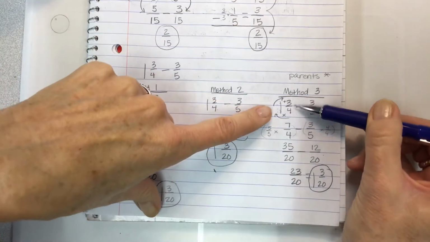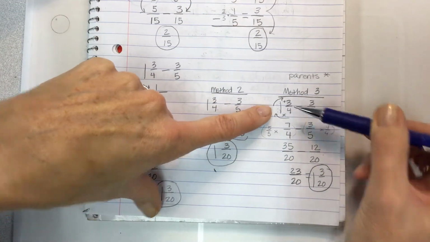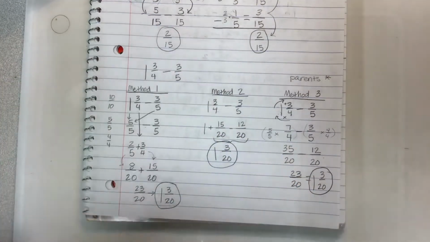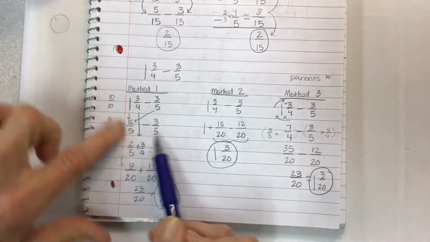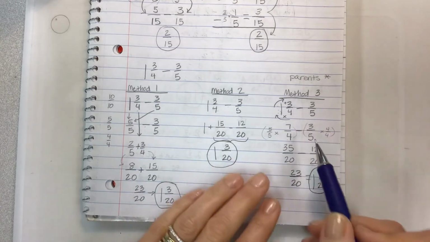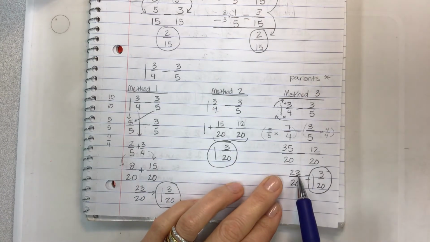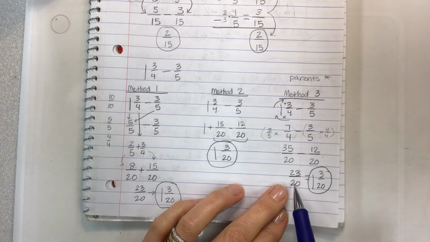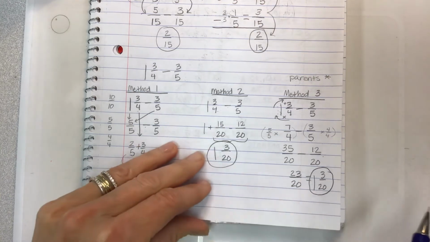And a lot of my students have said, I like doing it this way because I might forget about one of the parts if I'm taking things apart. And that's a valid concern. Okay, so you end up with 35 minus 12 is 23. Then you have to straighten out the improper fraction for 1 3/20.